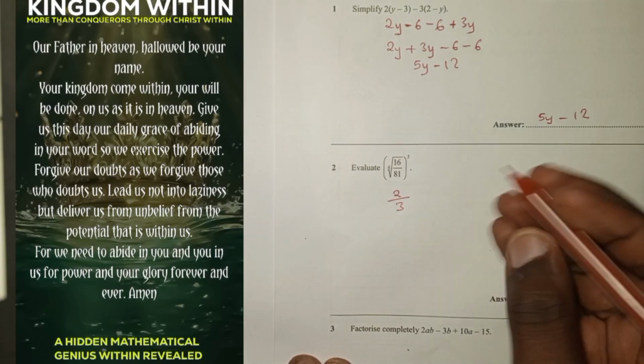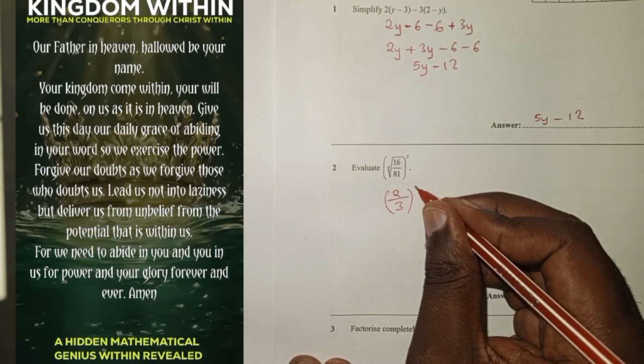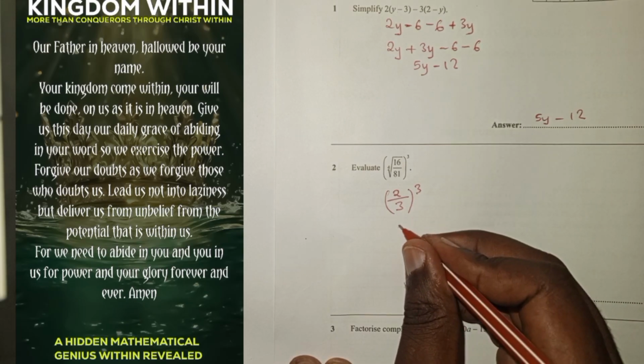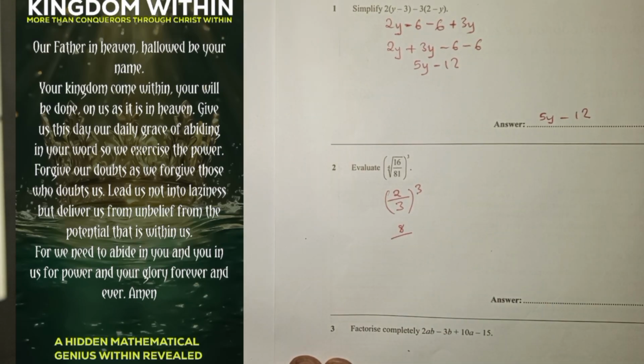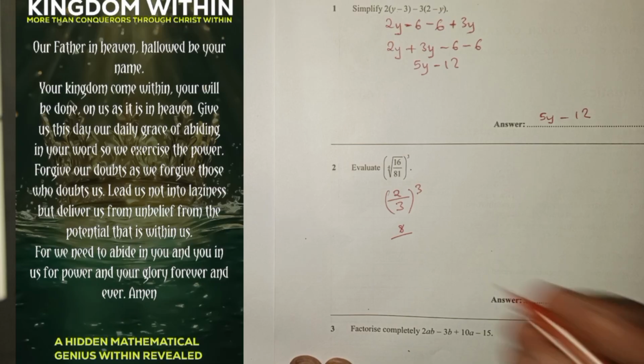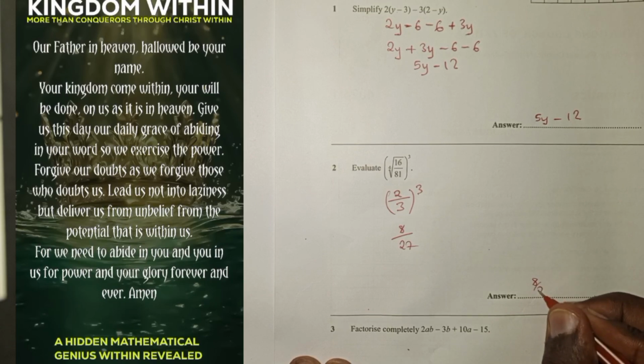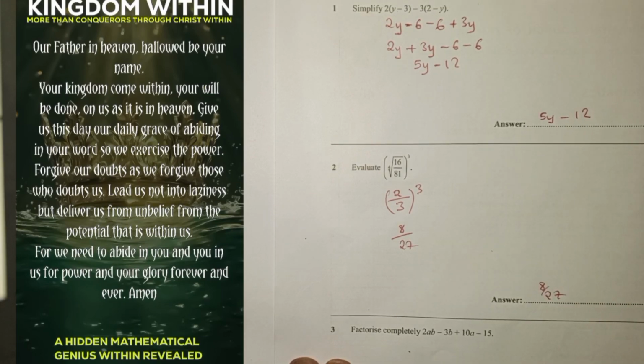So it's 2 over 3, to the power 3. That is 2 to the power 3 over 3 to the power 3. 2 times 2 times 2 is 8, and 3 times 3 times 3 is 27. So the answer is 8 over 27.